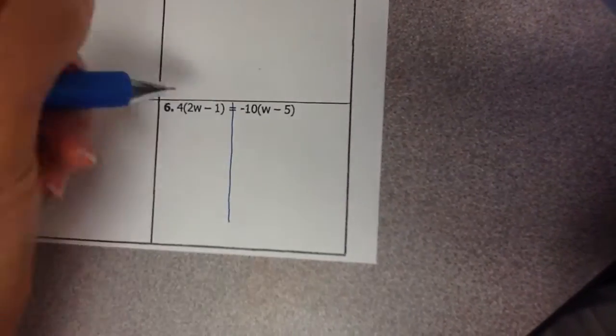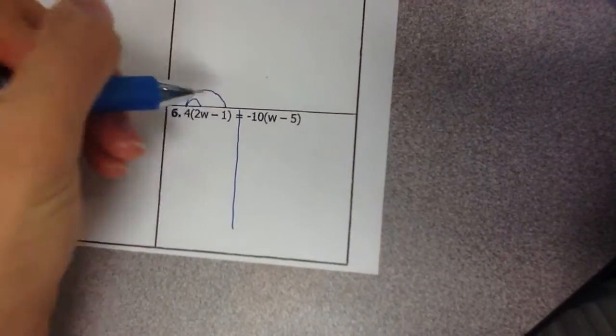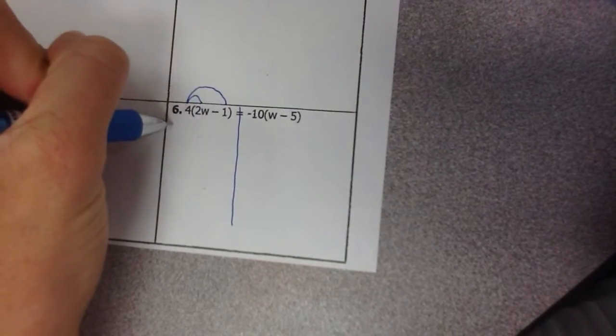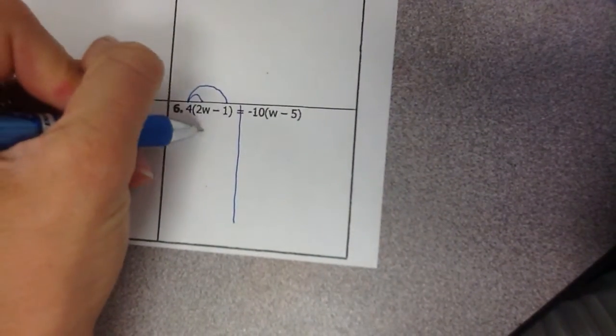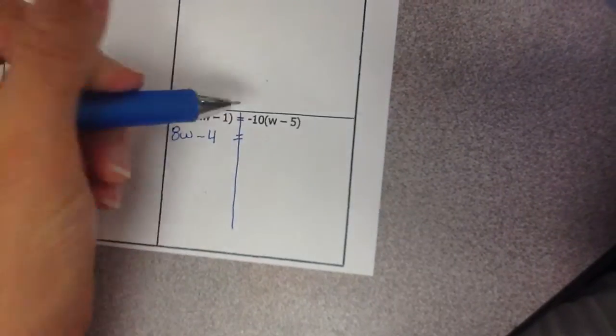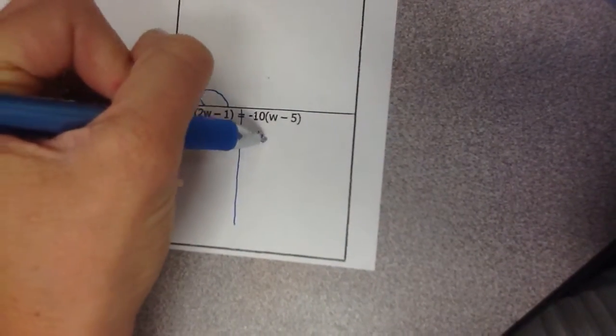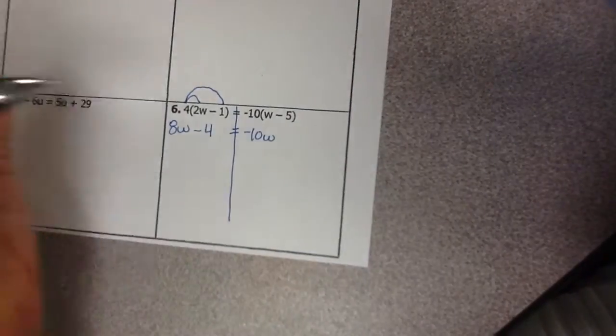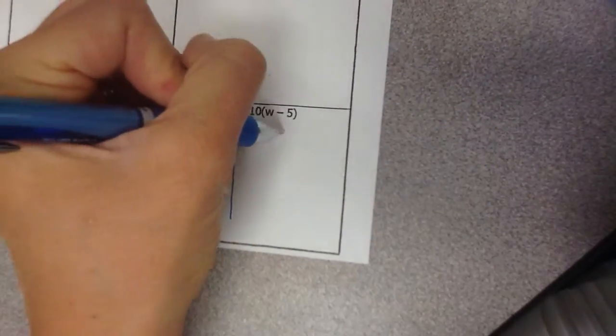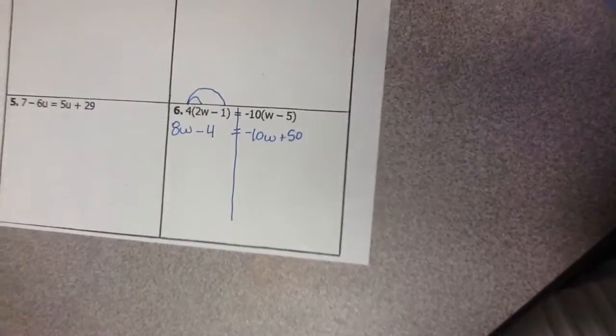Let's look at one where we do have to distribute. Go down and find number 6 on your paper. So the first step that my notes page says to do is distribute. So I'm going to distribute this 4w to both sides. 4 times 2w is 8w. 4 times minus 1 is minus 4. Negative 10 times w is negative 10w. Negative 10 times negative 5 is plus 50.